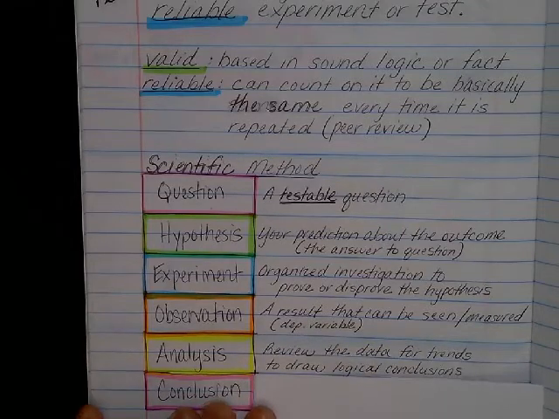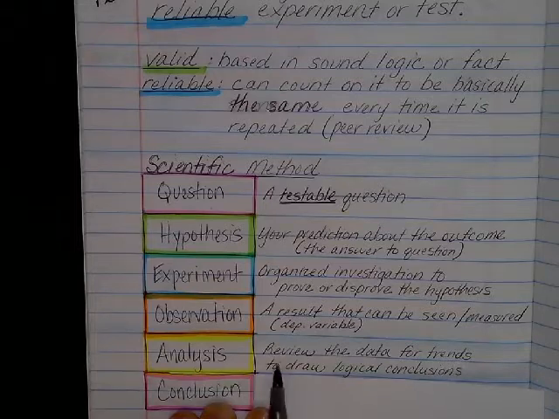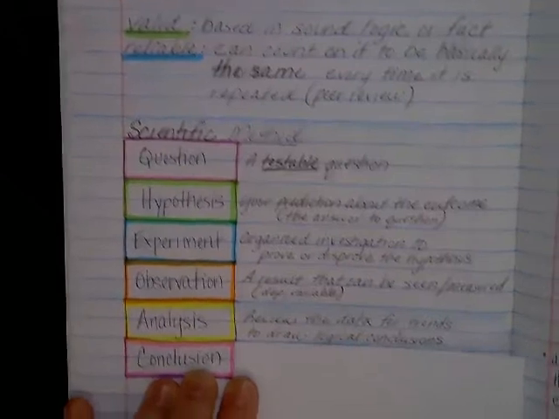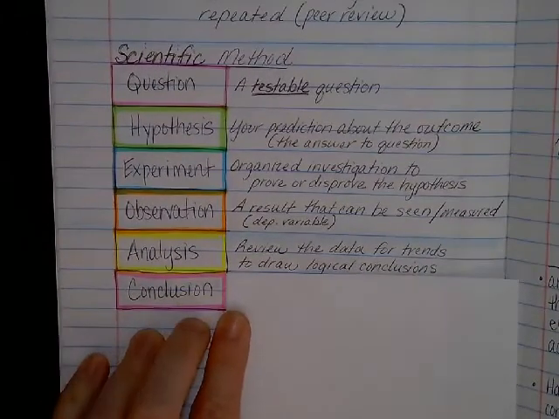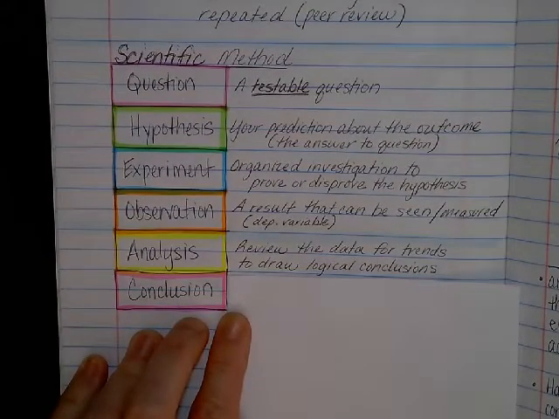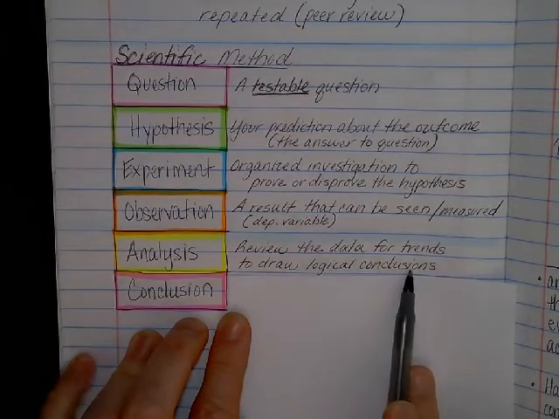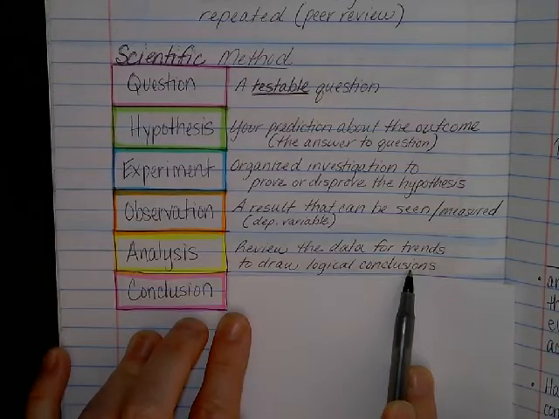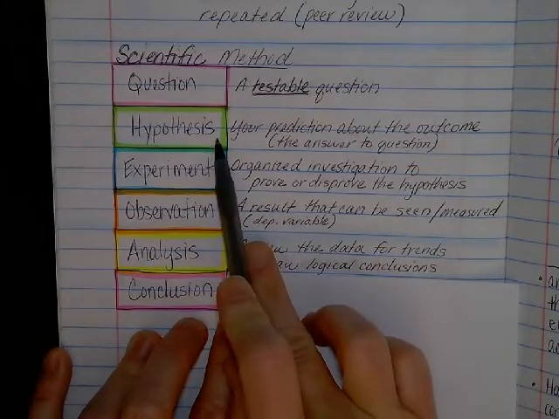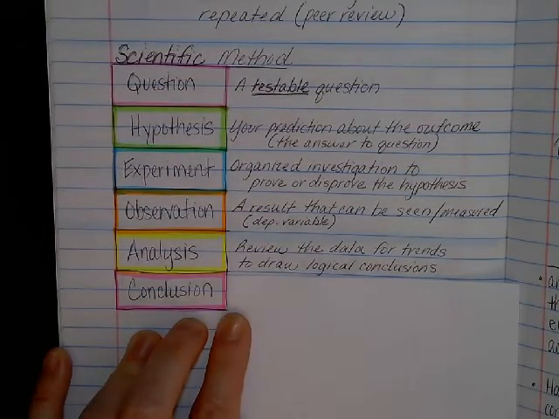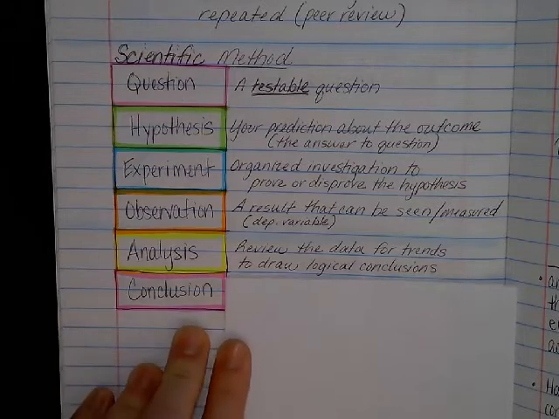Once I've completed my observations and experiment, I really need to go back then and look at that data. I need to analyze it. I'm looking for trends or patterns, something I can use to draw logical conclusions about that test and about my hypothesis.